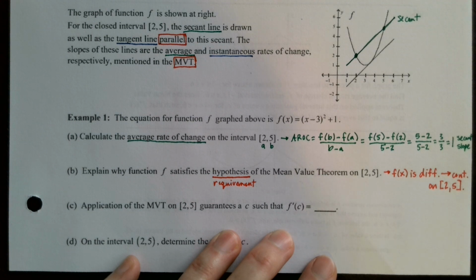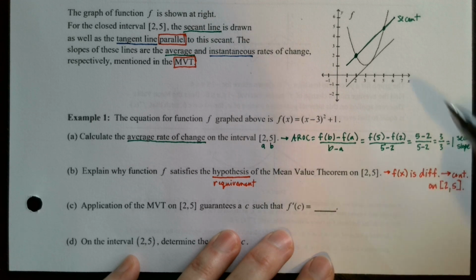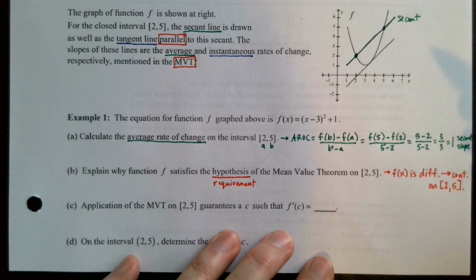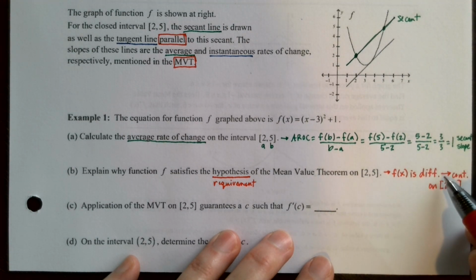Part B reminds us that we always need to make sure that our function meets the requirements, or satisfies the hypothesis, of a theorem before we use it. So the requirement of the mean value theorem is that the function be differentiable. You'll see that we have a nice polynomial, which is a parabola, and so we can state, yes, f of x is differentiable, and then I think it's really safe to always conclude and therefore continuous on 2 to 5.